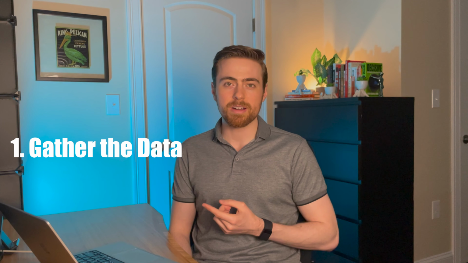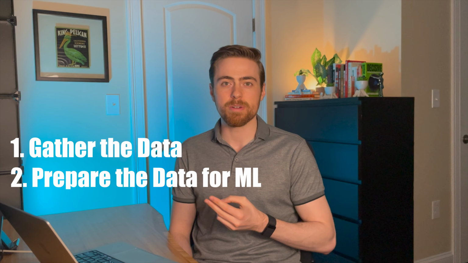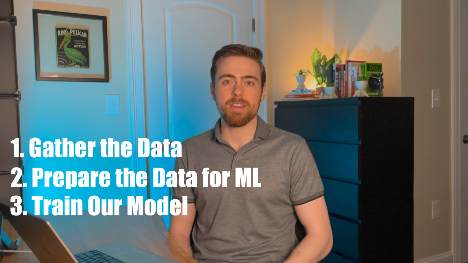There's 4 things that we're going to need to do. We need to gather our data, prepare the data for machine learning, train our model, and then we need to productionize our model, which means putting it out into the internet so we can use it from anywhere. You never know when you're going to be walking down the street and you need to know the difference between a chihuahua and a muffin. So let's walk through my code and see how I did it.